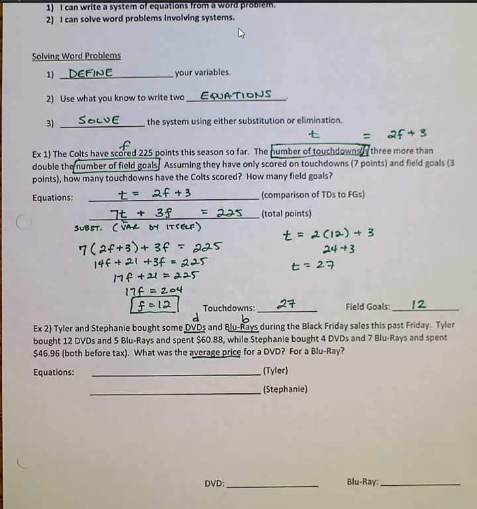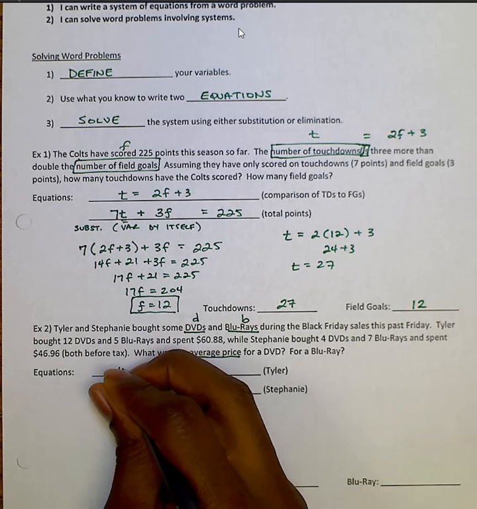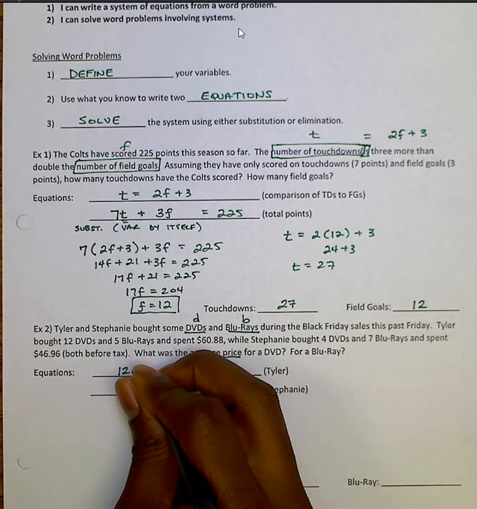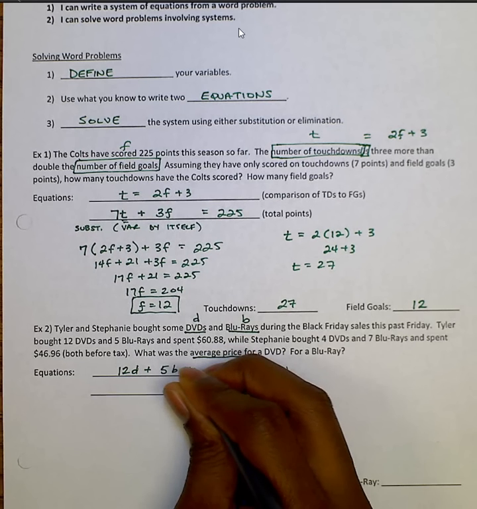I can use those. And I'm just going to break this down into the two people who bought it. We have Tyler's trip. And in Tyler's trip, he bought 12 DVDs. He bought 5 Blu-rays. And that cost him $60.88.